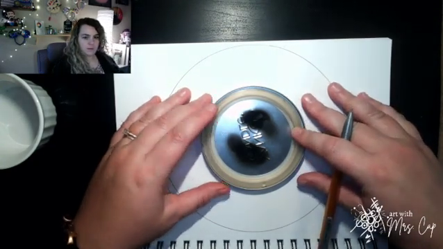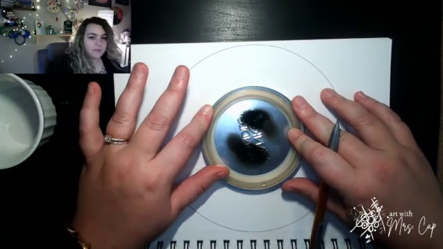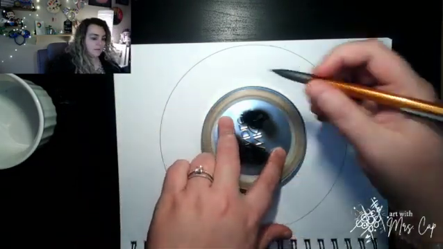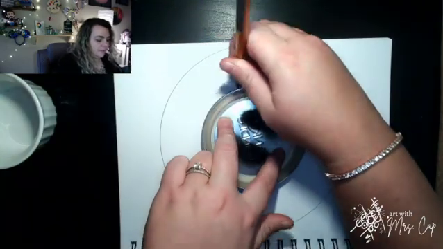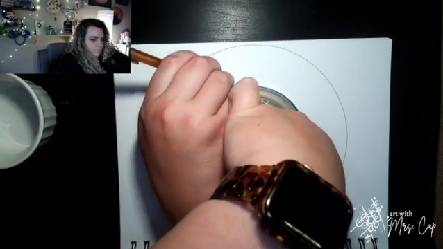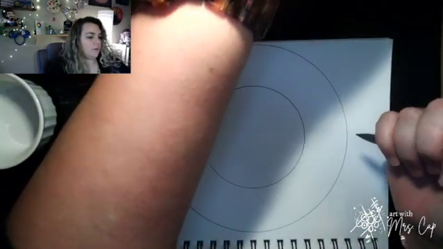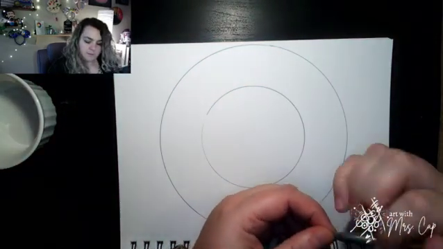I think that's center. Again, it's hard for me to tell. I can't get up above it. Okay, so I'm just using some different circular objects to create my rings.